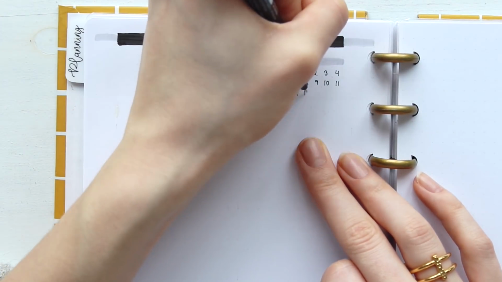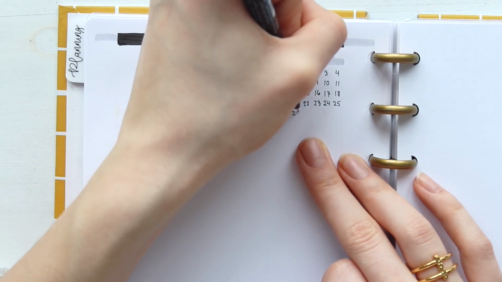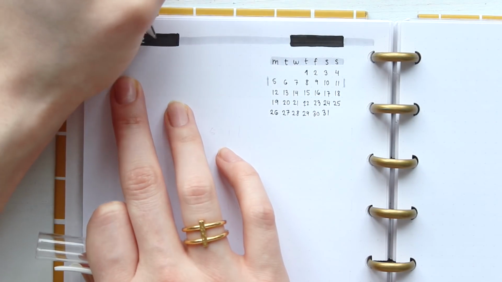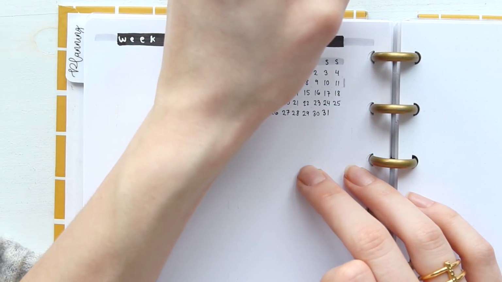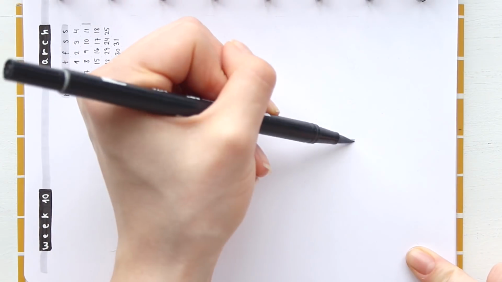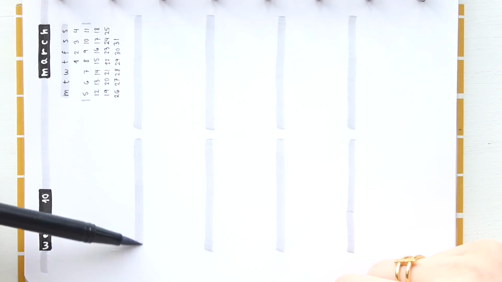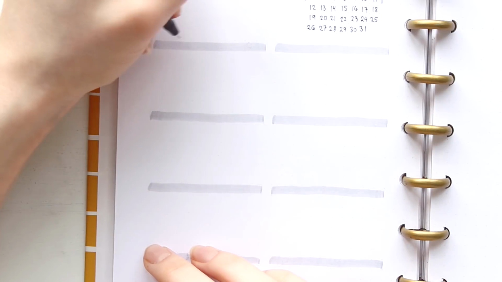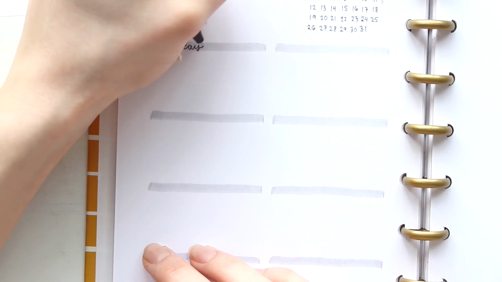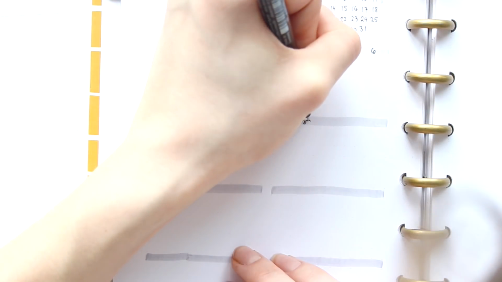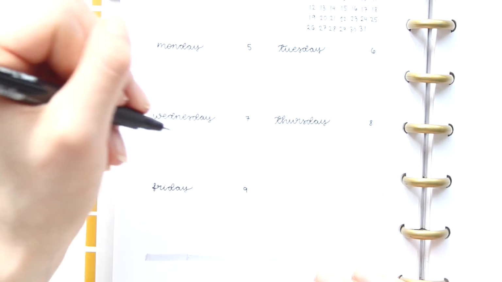While the black is drying, I'm just going to do this calendar of March. I really like to have these calendars in my weekly setup because, as you can see, as I just did here, I can just mark off the specific week that I'm in. Here I'm just using the same Tombow pen to mark off where I want the different days to be, and then inside of this color I'm just going to write the different days, and then of course also the date for the specific day. And just in a sec you will see why this video is actually delayed.